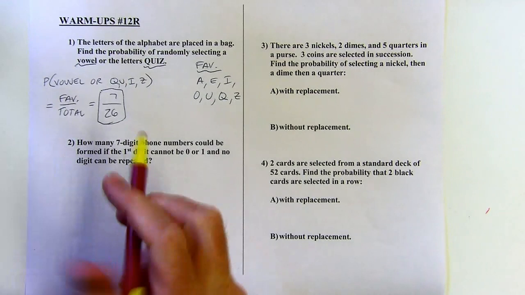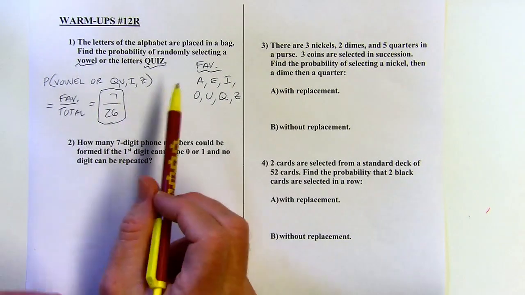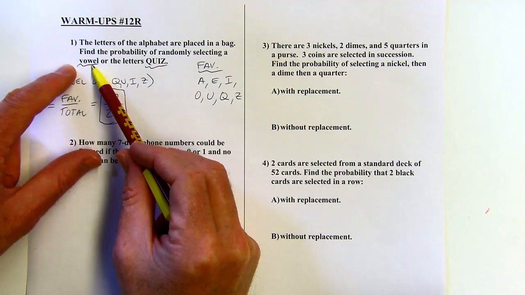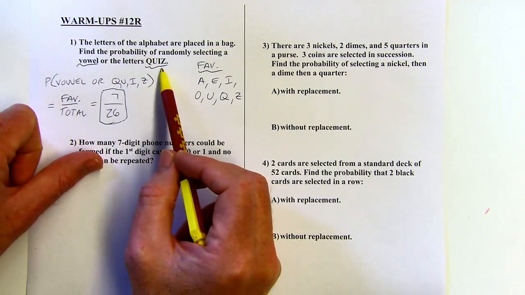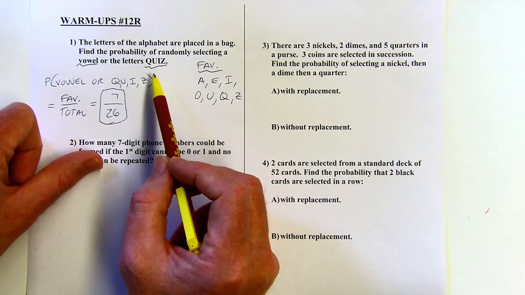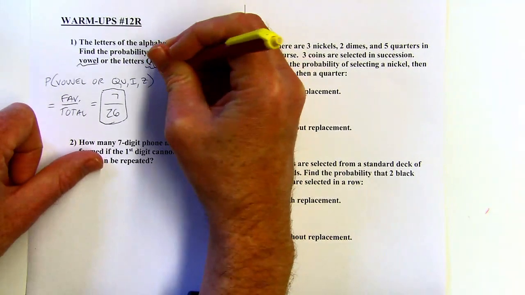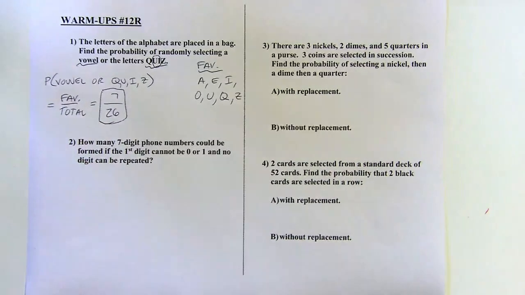Since there's some overlap between those two categories, if you just found the probability of the vowels plus the probability of the QUIZ letters, then you'd have to subtract out the probability that both of those things are happening at once, and both would happen at once with those two letters.